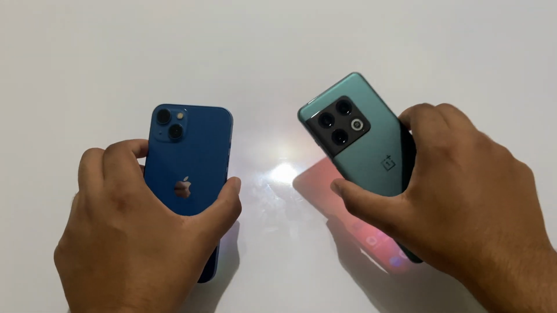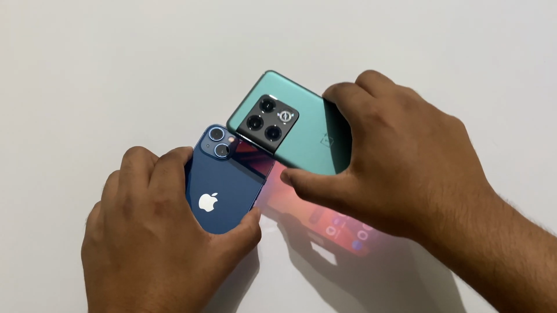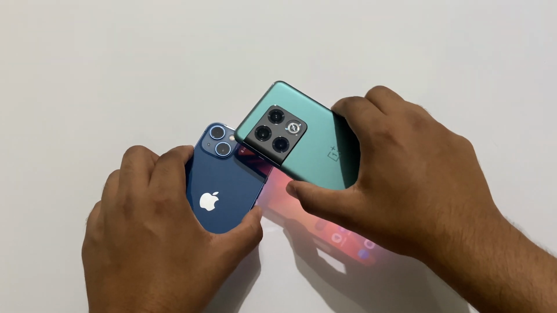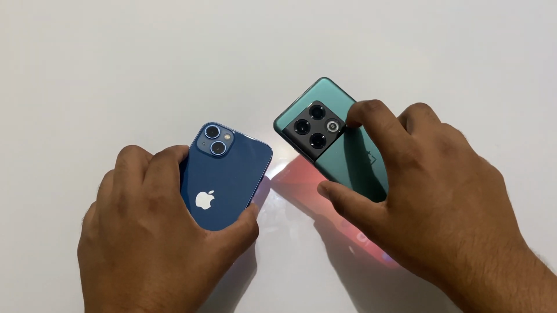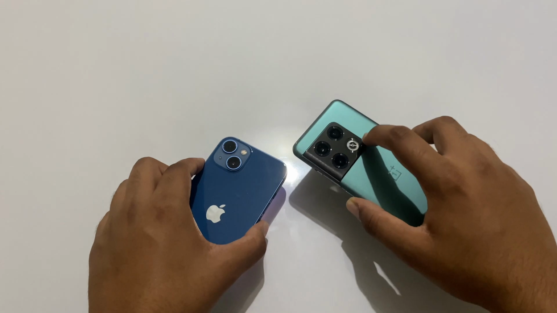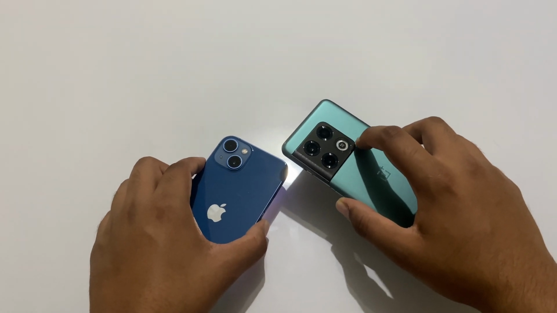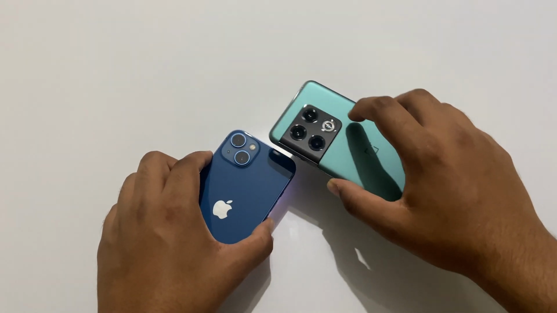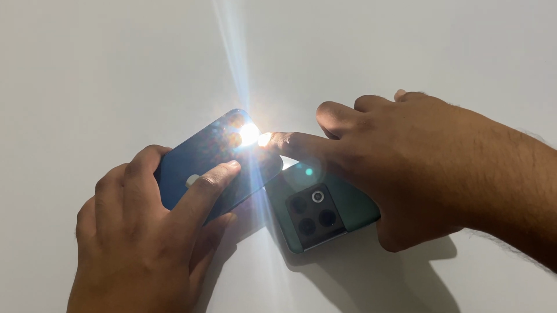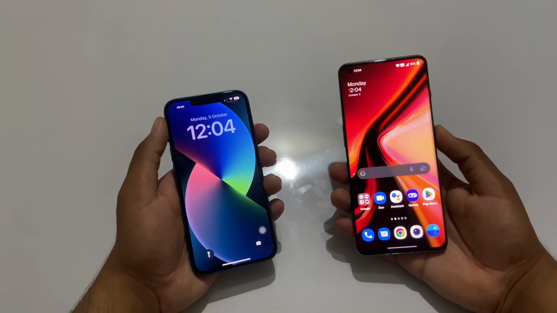And talking about the cameras of this mobile, we have two lenses here, which is diagonal. And here we have three lenses with a flashlight. So we have the flashlight at the bottom corner of the camera frame, and on the iPhone 13 we have it at the top right corner of the camera frame. And both feature the wireless charging.